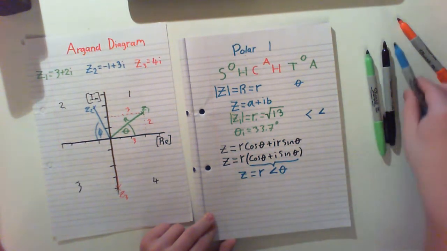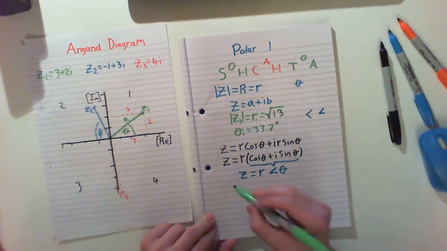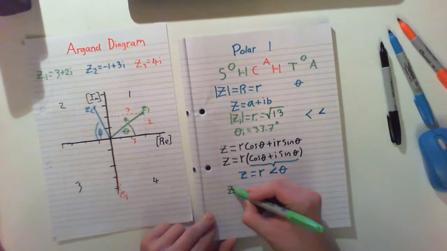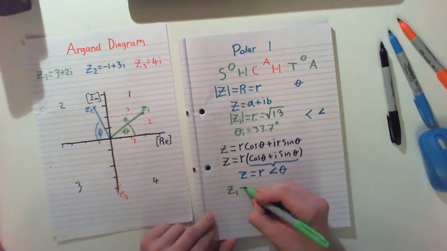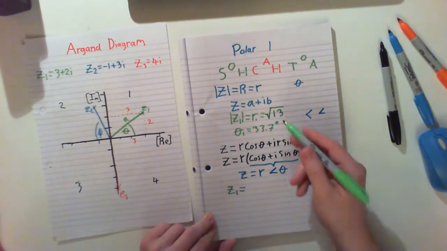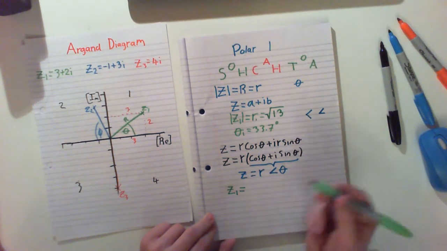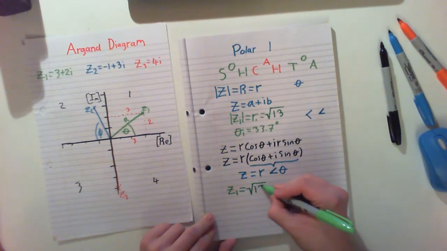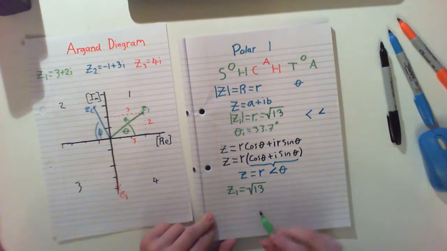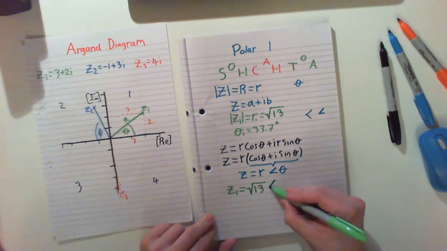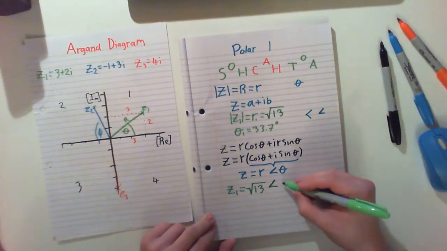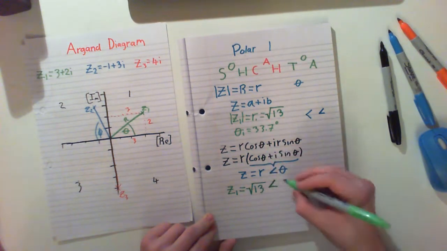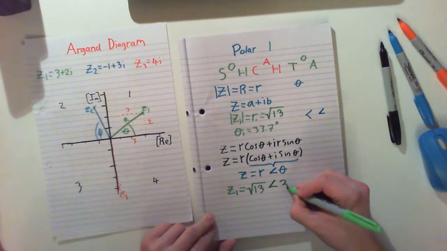So if we're now going to represent our z1, we can say that z1 is equal to our magnitude or modulus, root 13, our angle symbol here, and 33.7 degrees.